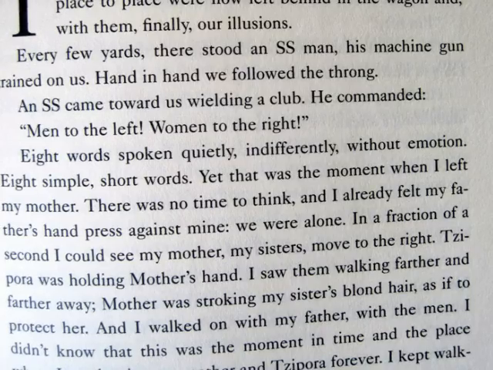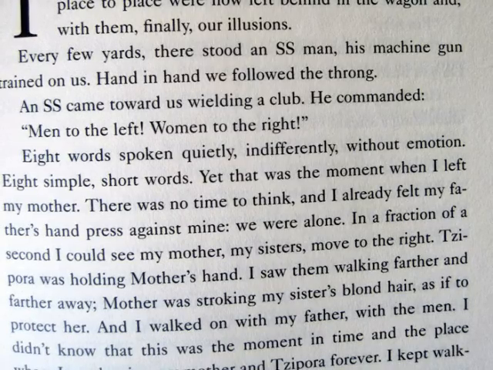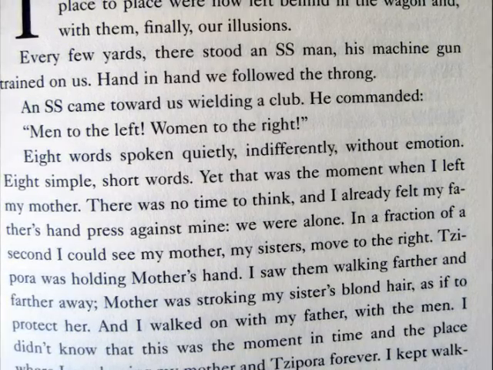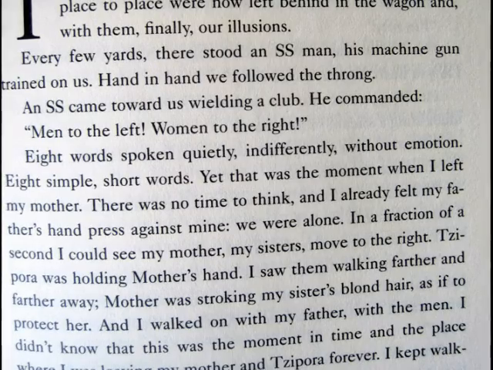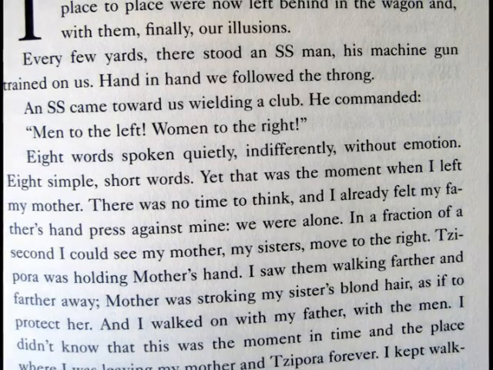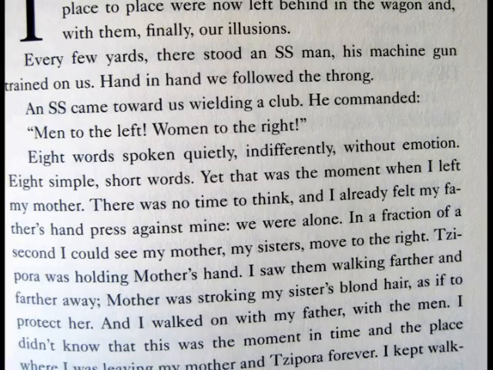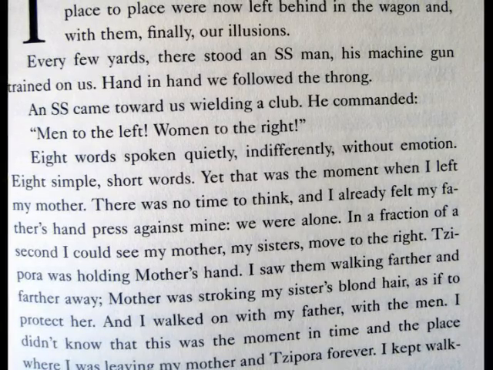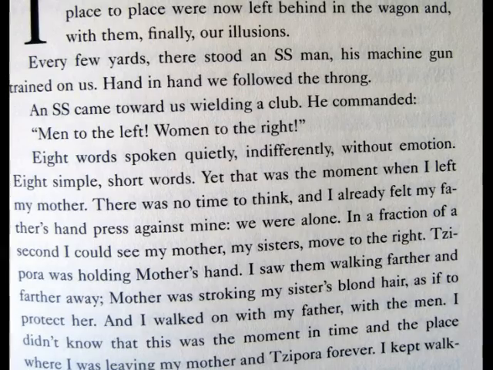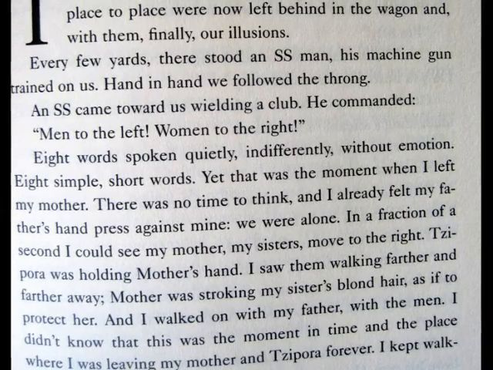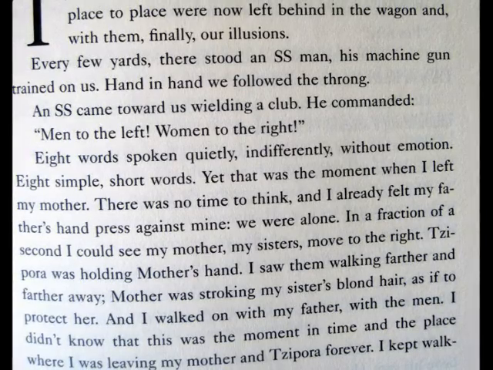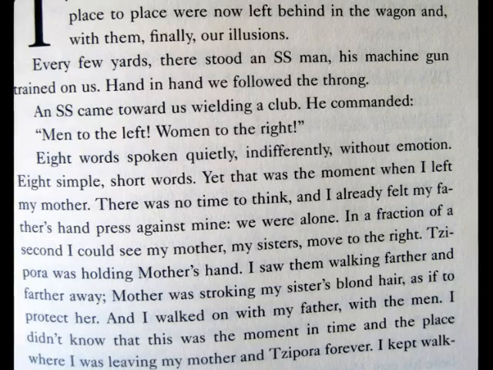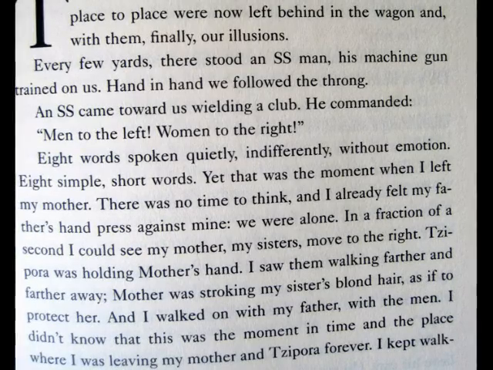He commanded, men to the left, women to the right. 8 words spoken quietly, indifferently, without emotion. 8 simple, short words, yet that was the moment when I left my mother. There was no time to think, and I already felt my father's hand press against mine. We were alone.